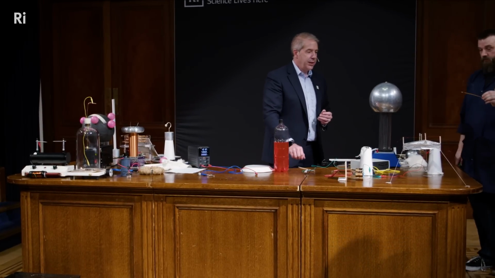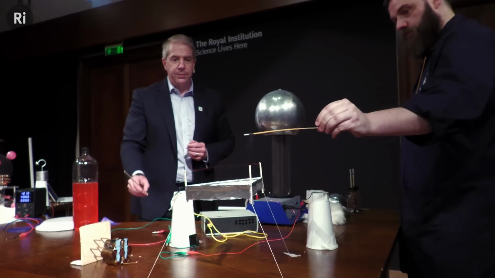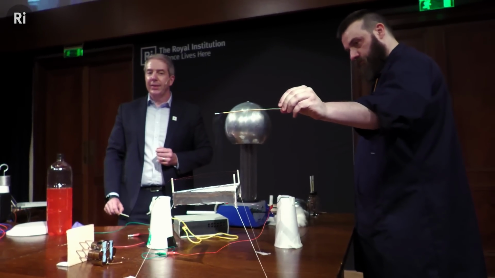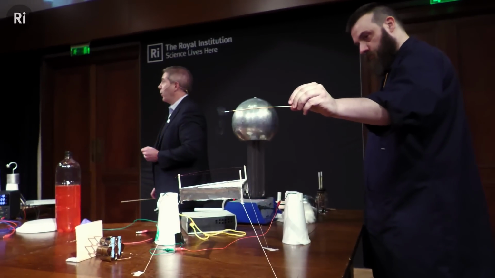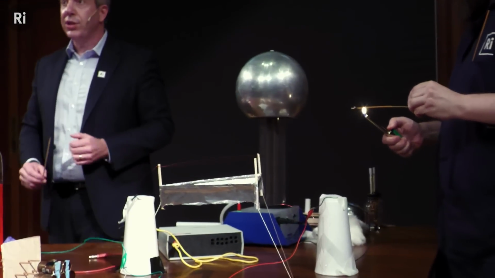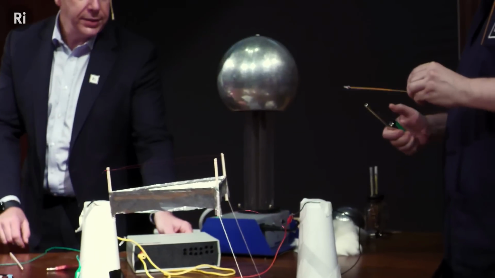Dan, if you want to take the incense. You see the air going through? Going directly down there. So we're able to use that electric field to accelerate ions to allow us to achieve actual flight.